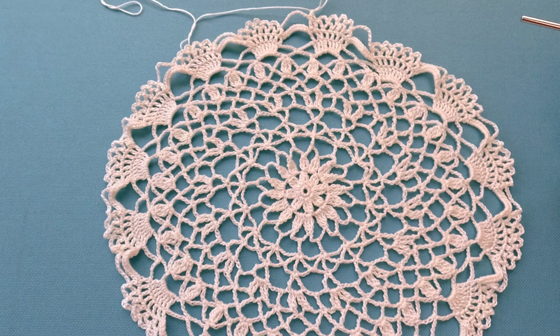I counted my stitches. I have 16 sets of 6 single crochets and 5 chain 4 spaces, and 16 chain 9 spaces. Go ahead and count your stitches. This is the end of row 15.